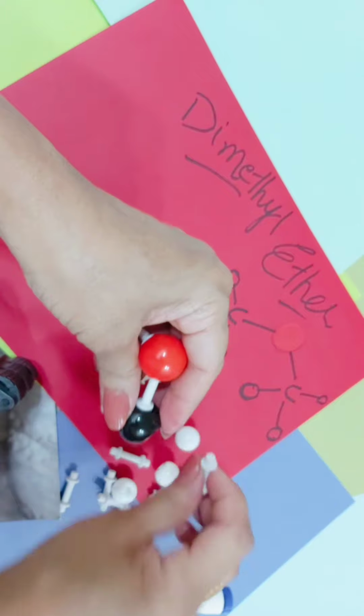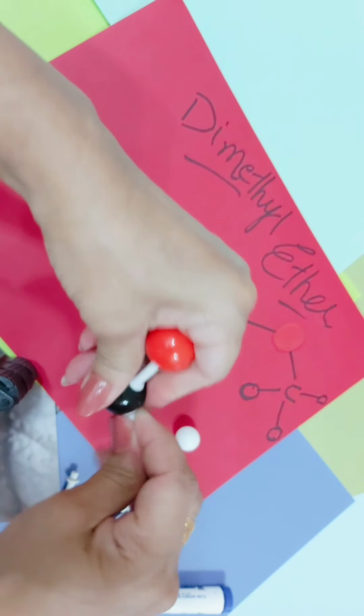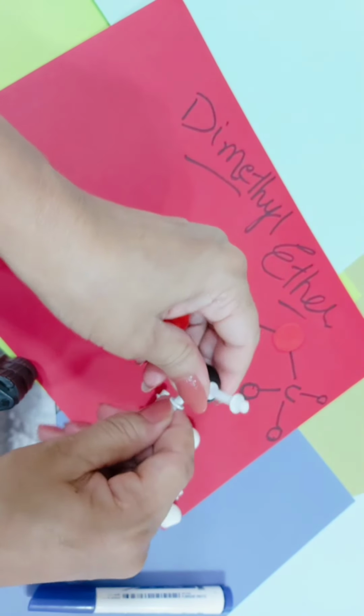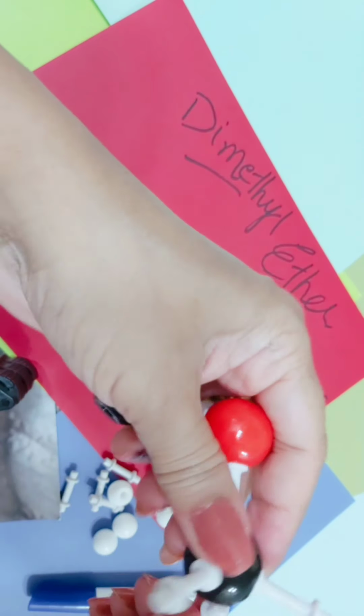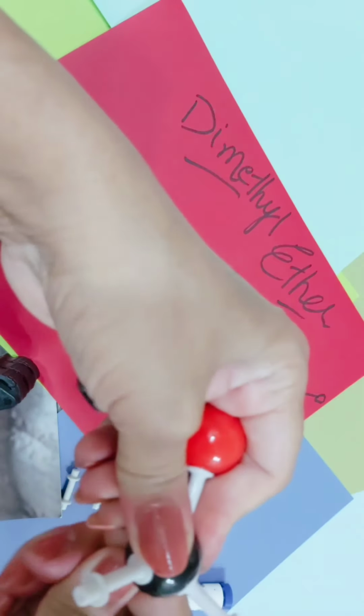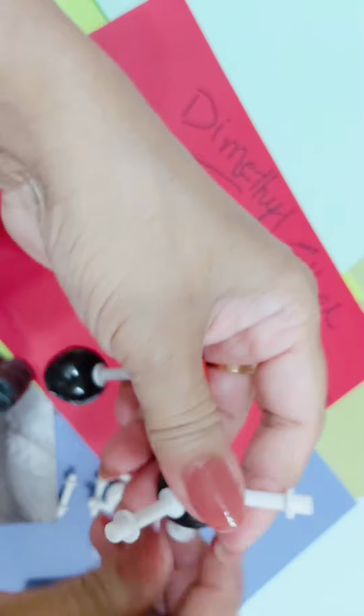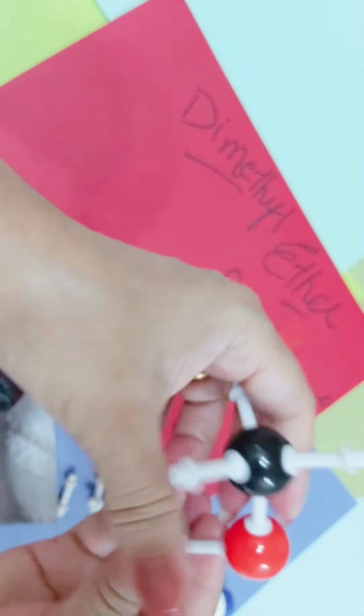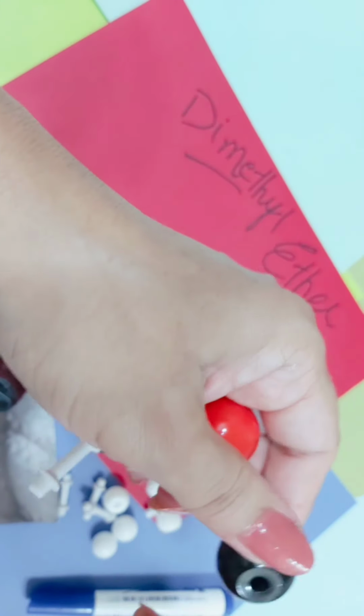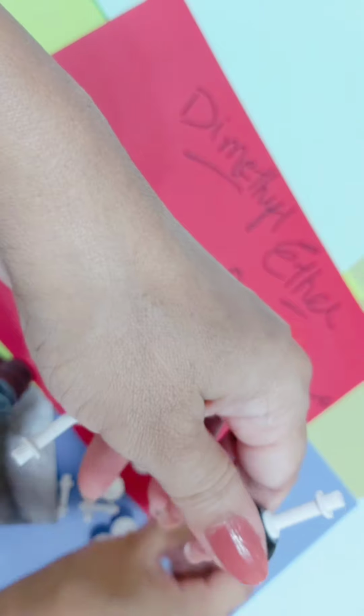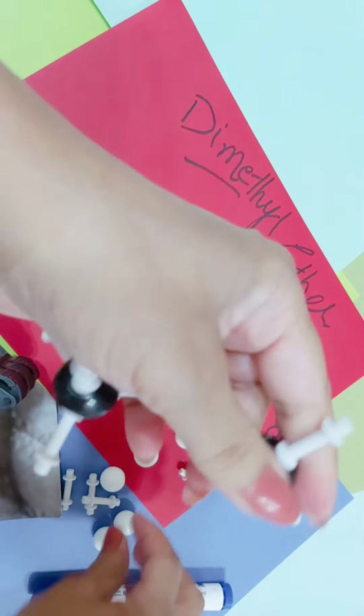Okay, now of course the hydrogens, CH3, and of course CH3. Now the other side. Okay, so there we go. First hydrogen's bond, second one, and the third one.